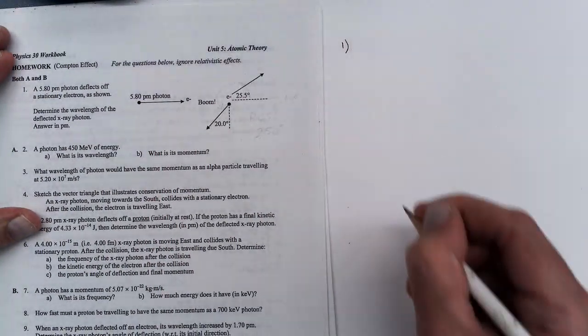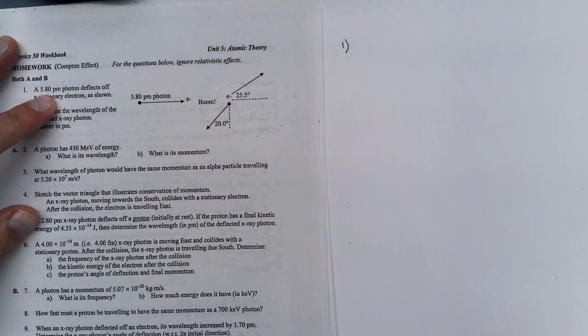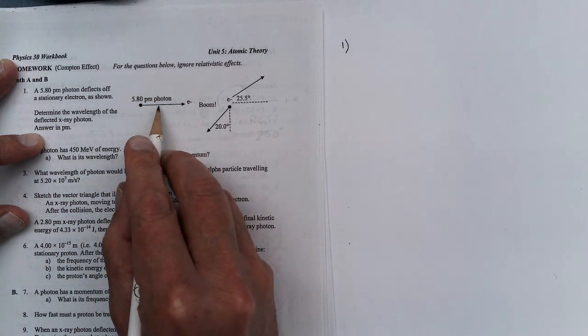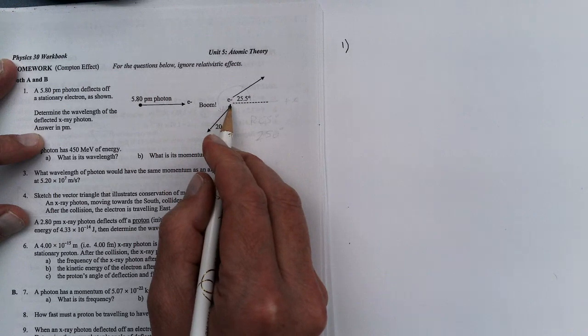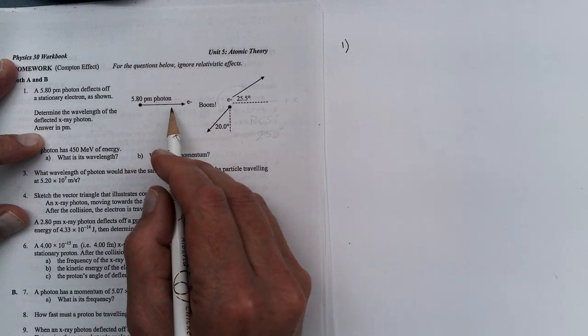Question number 1. A 5.8 picometer photon deflects off a stationary electron as shown. Determine the wavelength of the deflected X-ray photon. Answer in picometers. Okay, well, the wavelength should increase after this interaction because, of course, any energy lost by the photon is gained by the electron in terms of its kinetic energy.